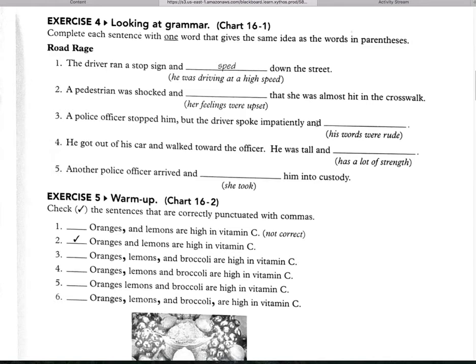Here's my conjunction, and. Impatiently is an adverb, so we have to make an adverb out of this. You could say a police officer stopped him, but the driver spoke impatiently and rudely, with ly. You could also use loudly, which is the same. But rudely, rudely.